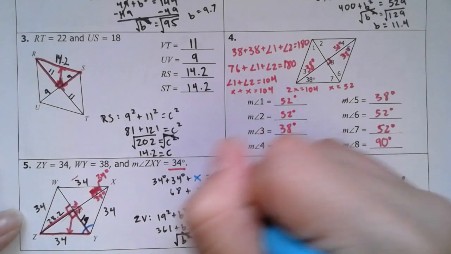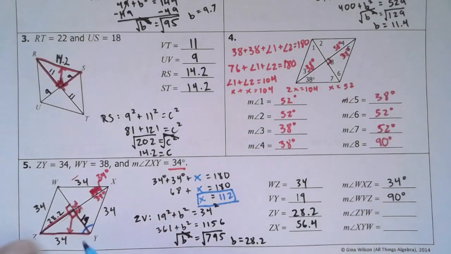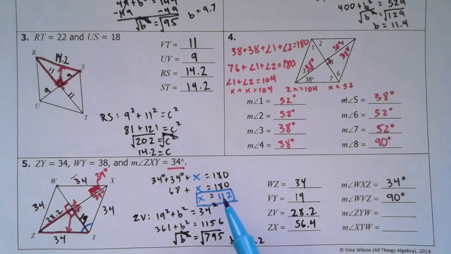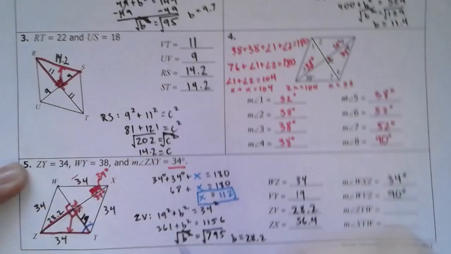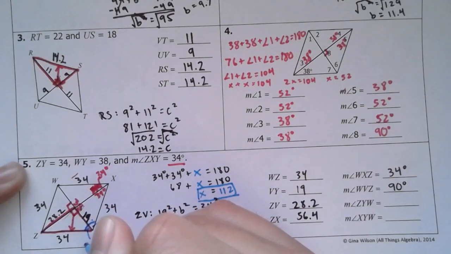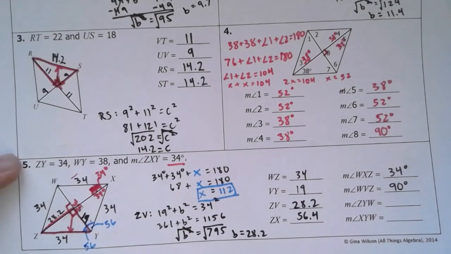Okay, let me box this in blue. So that's the entire blue angle, and again, it's bisected, so it's cut into two equal parts. If you divide this value by 2, it gives you each one, this one and this one. So 112 divided by 2 is 56. So this one is 56, this one is 56.